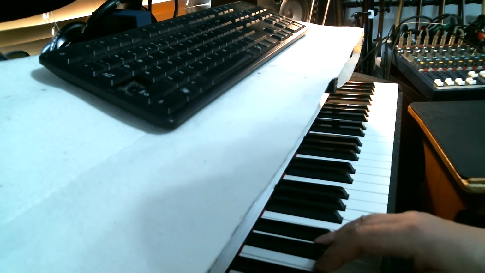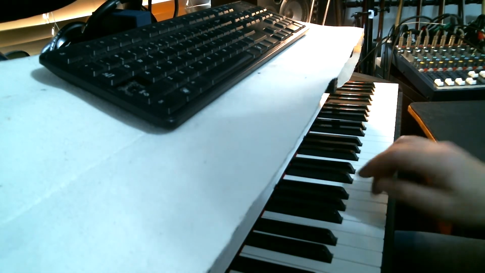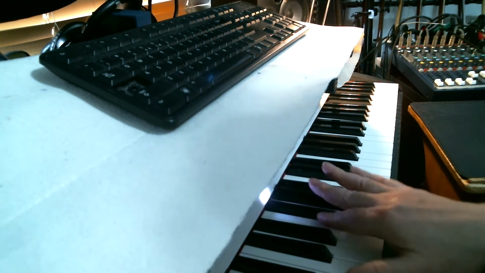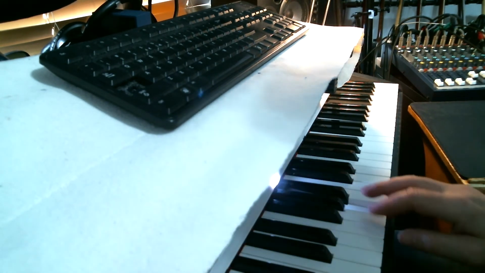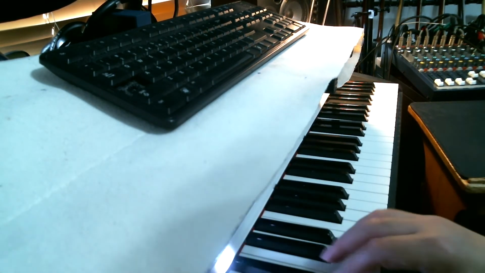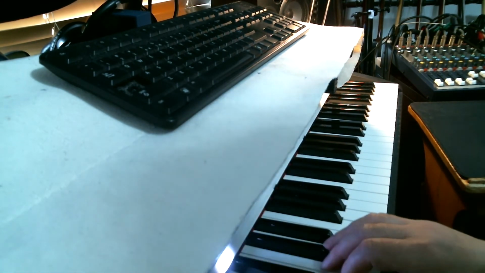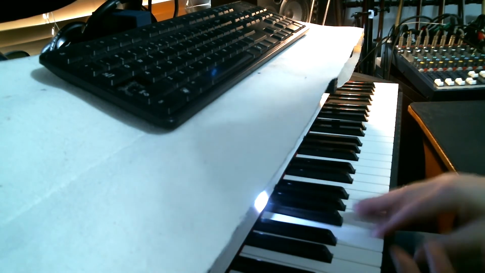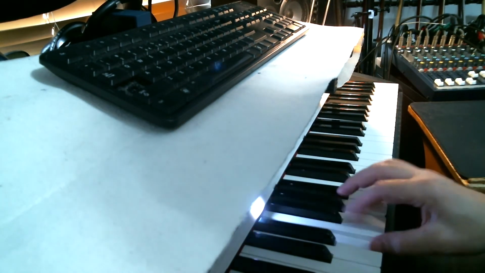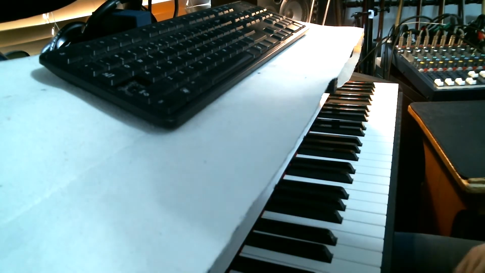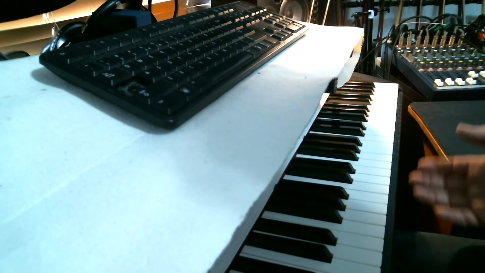And maybe you give a little skip. I'm not really a pianist, that's why I make mistakes all the time. But so that's it. So that's that part.